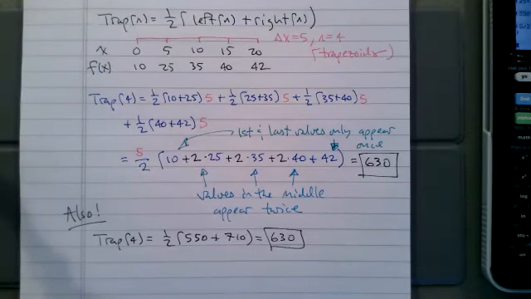Any other questions? Great, let's pause the video here and look at some other approximations.